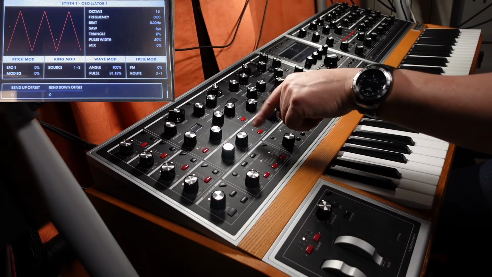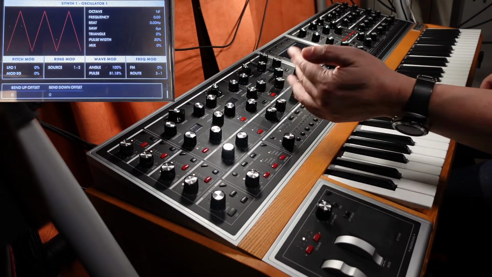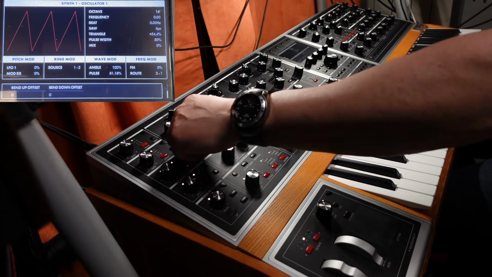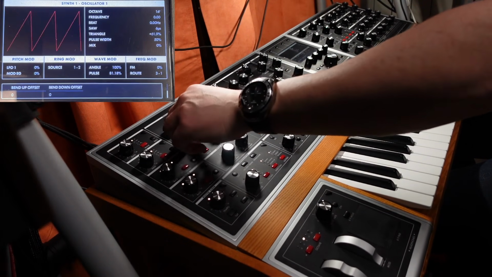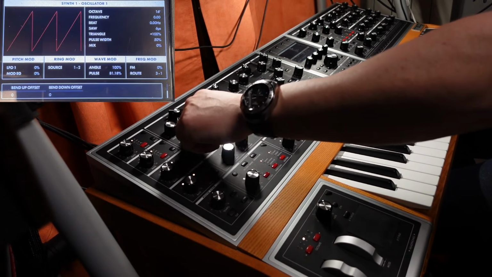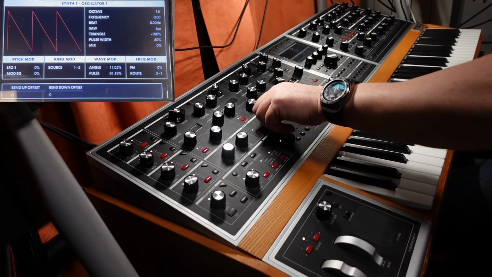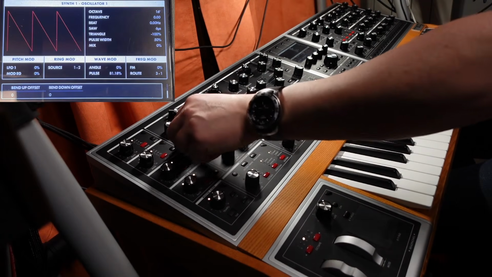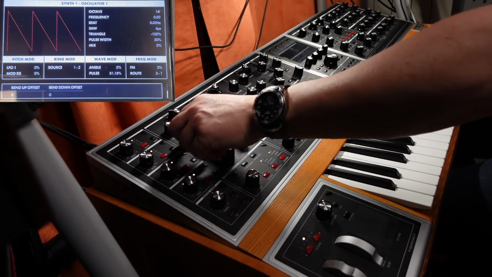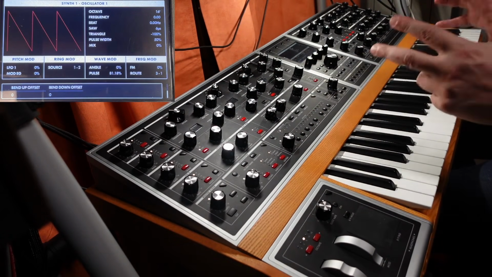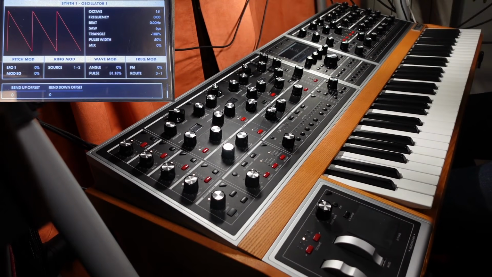With the triangular wave it is more audible because it's changing the timbre of the sound so much. With the sawtooth wave it's just moving the attack time, so the variation is not so audible.